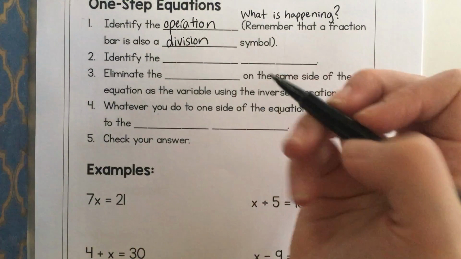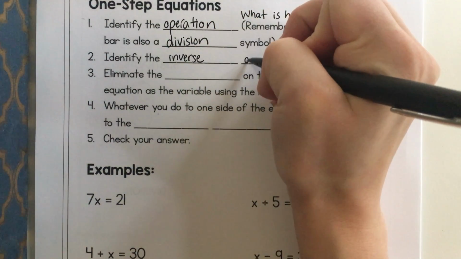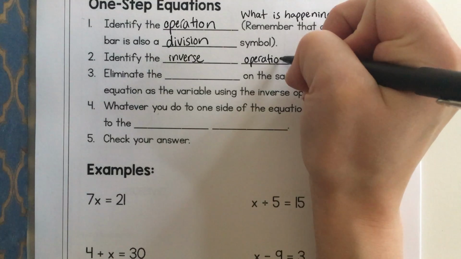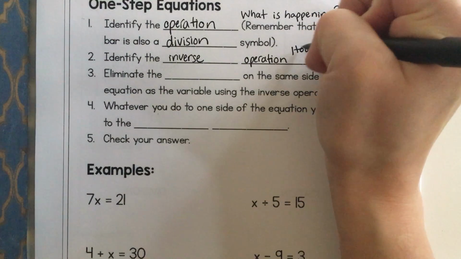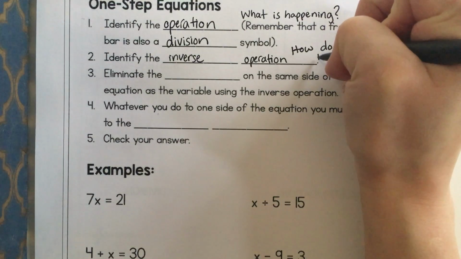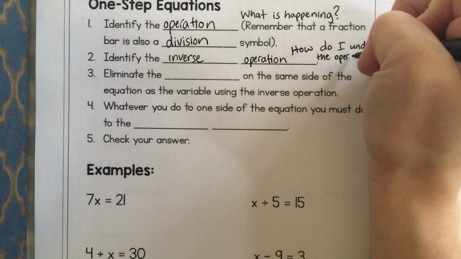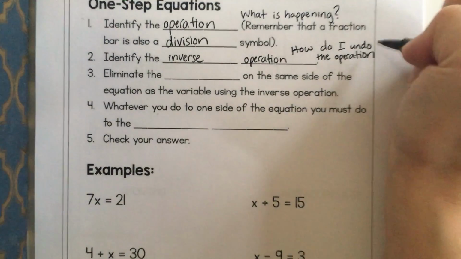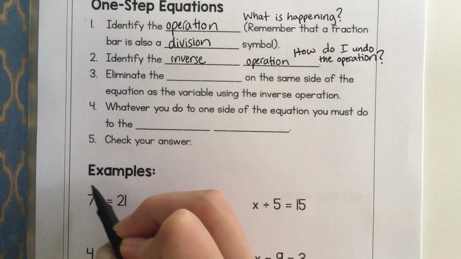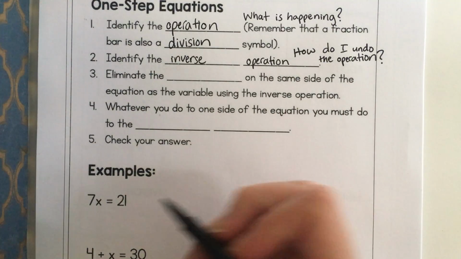The next thing we do is we need to identify the inverse operation. How do we undo that? The question here is, how do I undo the operation? How do I undo what's happening? I want x by itself. I want this to say x equals. So multiplication, the way to undo multiplication, the inverse operation, is division. So we're going to divide.